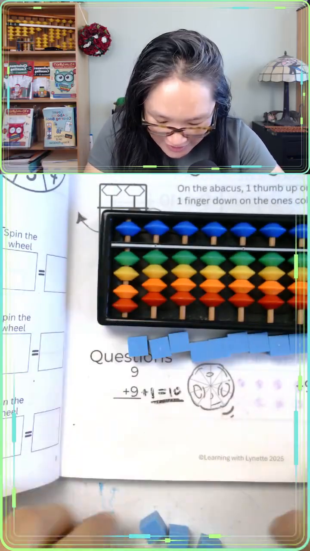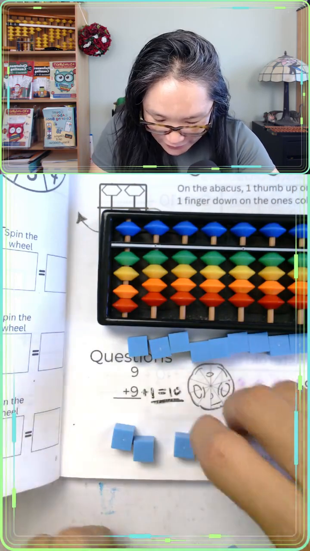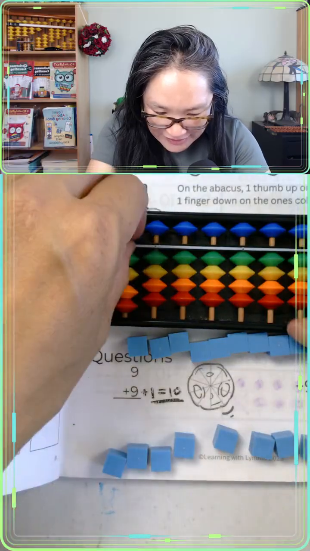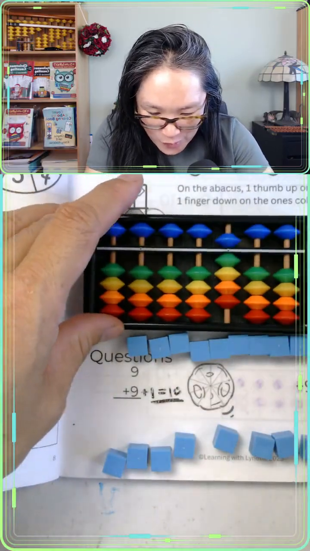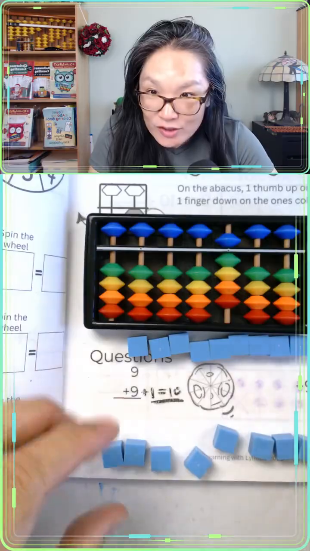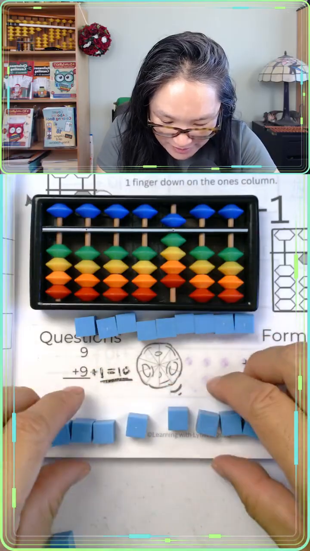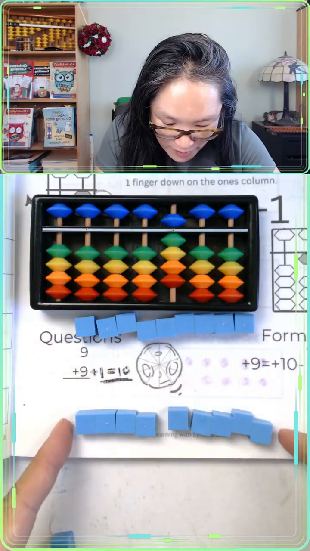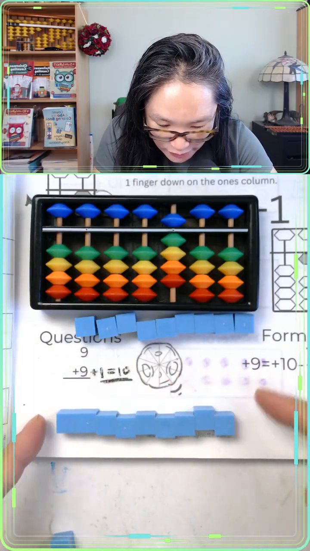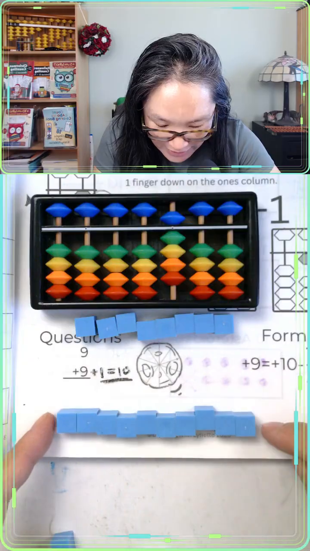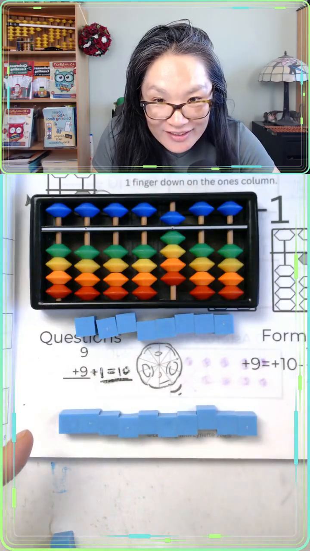So we have 9 on the abacus. We have 1, 2, 3, 4, 5, 6, 7, 8, 9. We've got to add a 9, right? Guess what? We can bring it together like mainstream math. That's what they do, right? But in abacus, they already know that if I want to make a 10, all I've got to do is rearrange it. I just take this 1 and bring it here. Now I have 10. Do you see that?